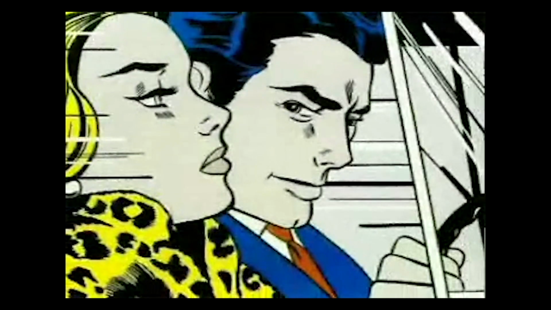Roy Lichtenstein, born in 1923, continued pop art's commitment to lowbrow popular culture by seizing upon comic strips and the standardized imagery seen in the newspaper comic sections.